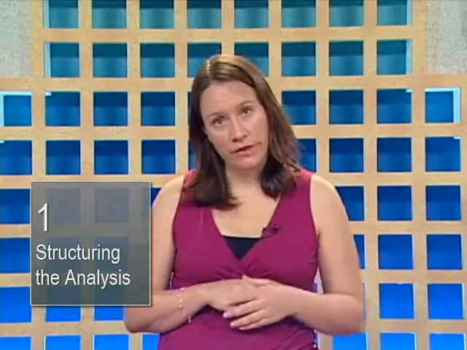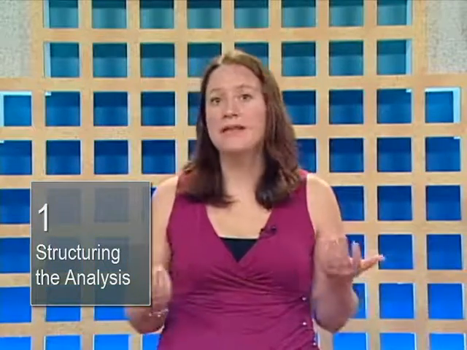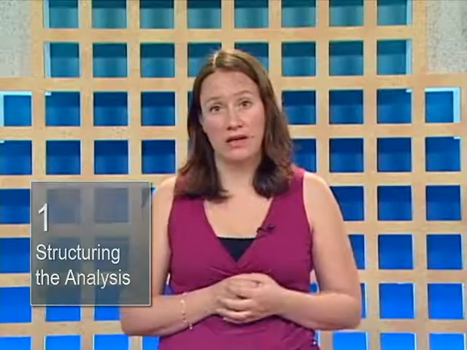So first, as I said, models help us to structure the analysis. Oftentimes in determining the consequences of alternative actions that we're considering, that process involves multiple analytical steps. So models can be useful for thinking through what these analytical steps have to be.